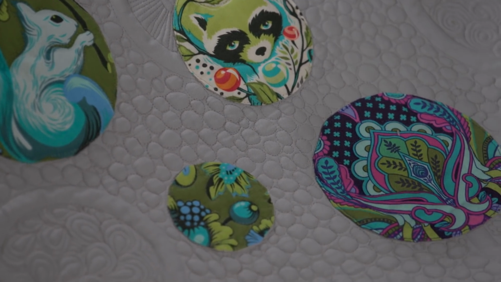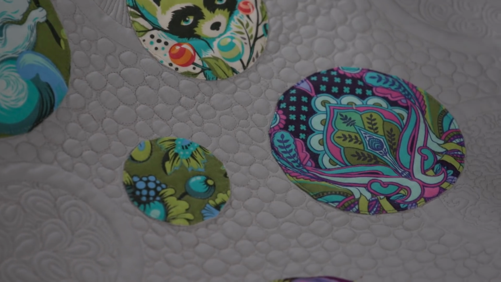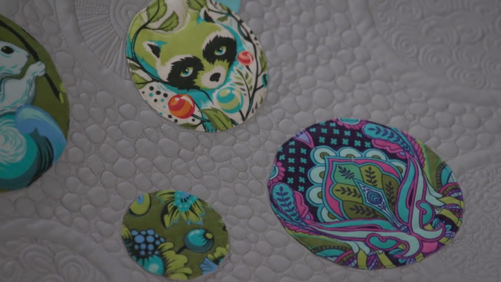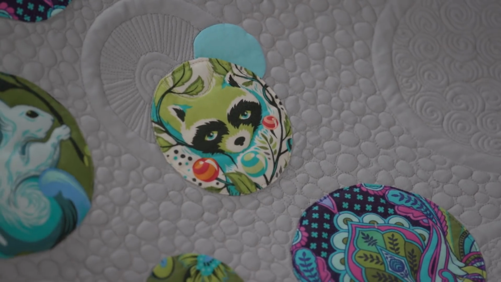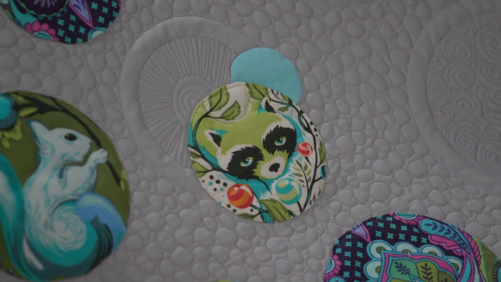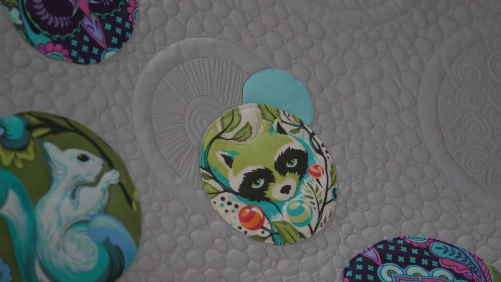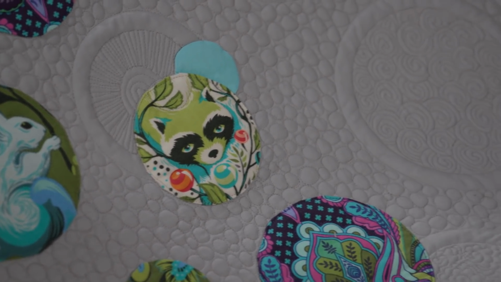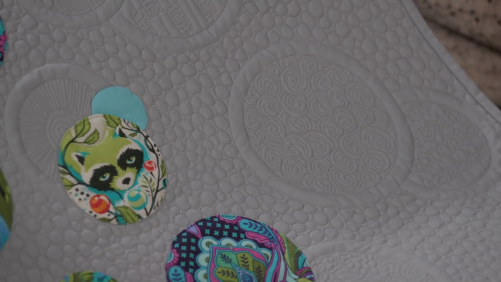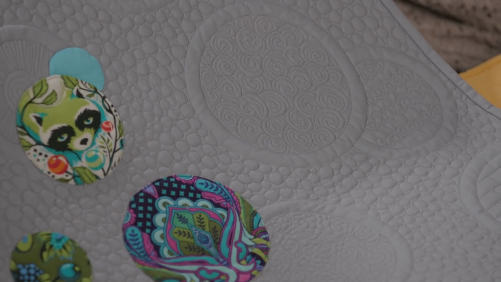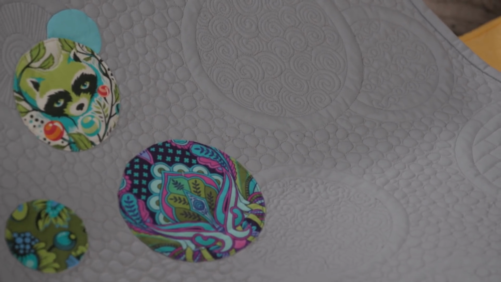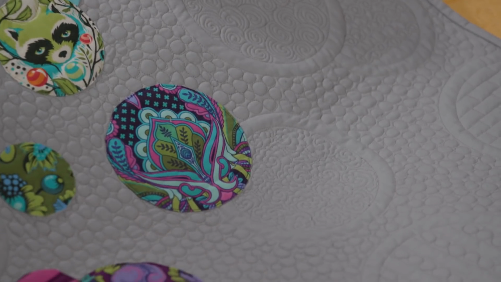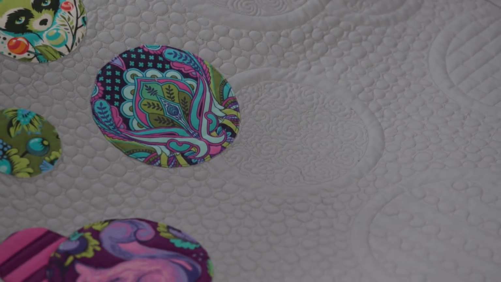But I also did some overlapping, so that this circle is hiding behind that cute little raccoon there, and I've got circles here behind, even with the phantom ones, that are kind of behind that. So when you see this one at a distance, you really can see the 3D look that you get when you have some depth with those circles being behind each other.